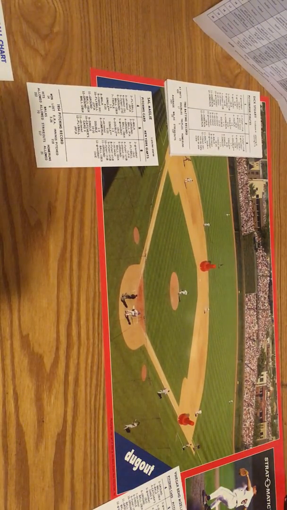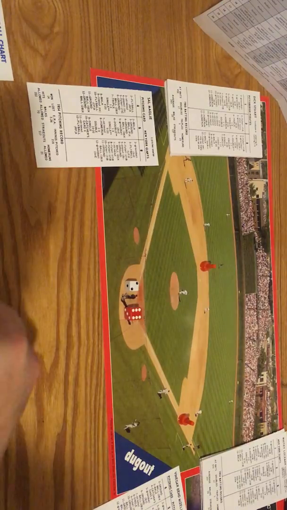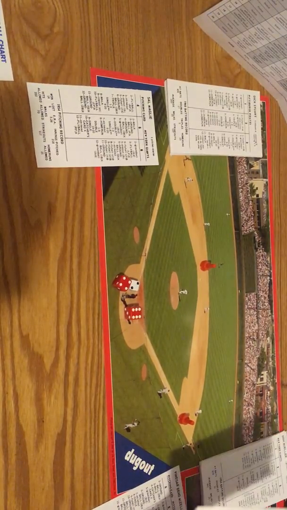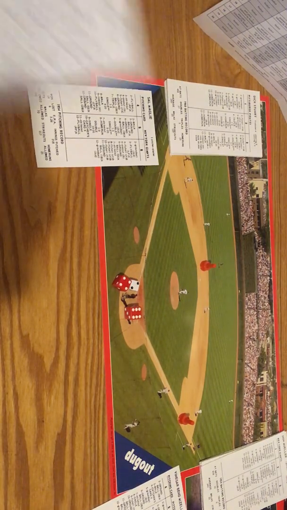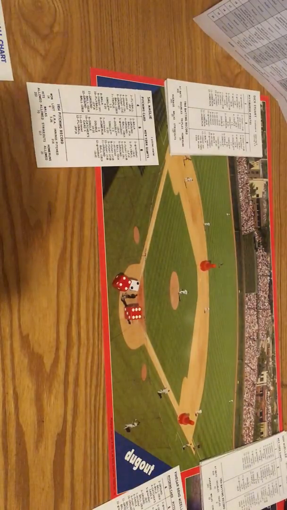Up next, Whitey Lockman with 2 on, 2 out, and 2 in so far in the bottom of the third inning. We rolled a 2 and a 10. 2 and a 10 on Whitey Lockman's card. Another walk. So we have bases loaded now.